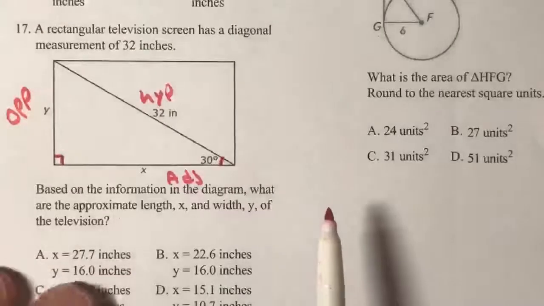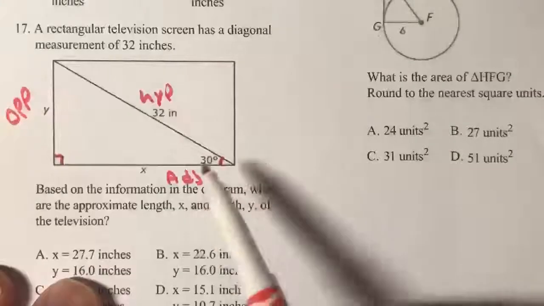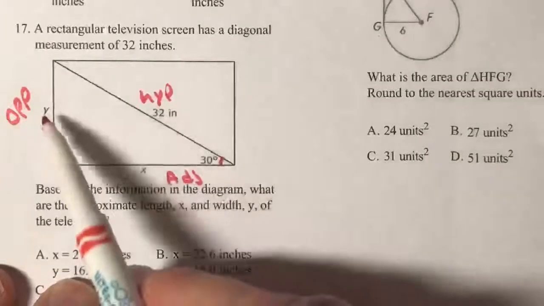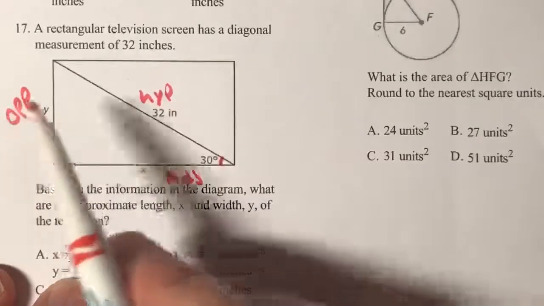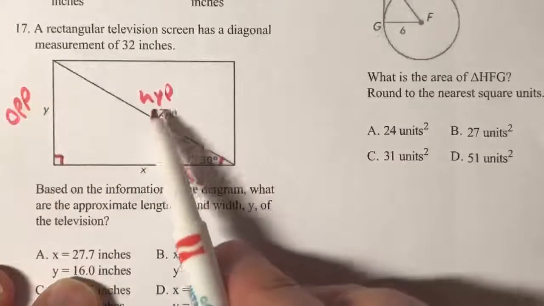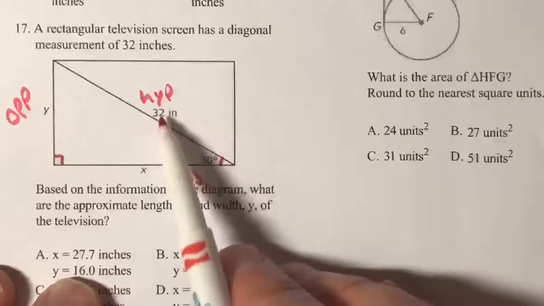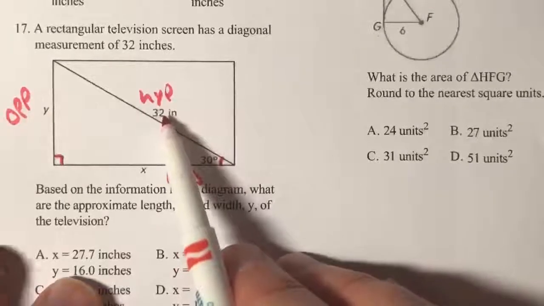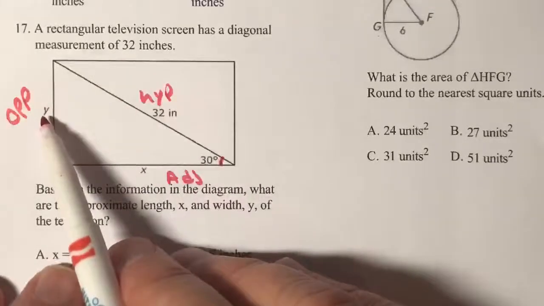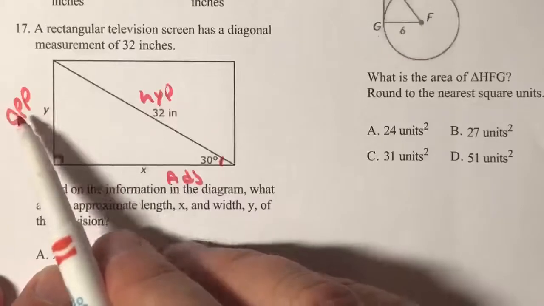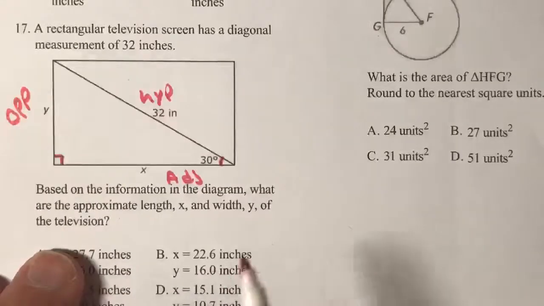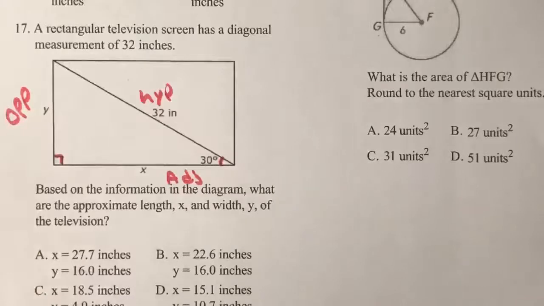All right, what trig function do I want to use? Well, it depends on what I'm finding. If I'm going to find y, I want to work with opposite, and I have to use hypotenuse because that's the only number I'm given. So if I want to find y first, I have to use opposite. Your trig functions are on the back side of the formula chart.